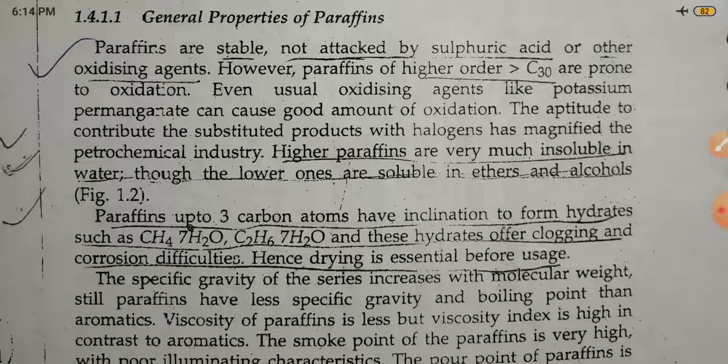Higher paraffins are very much insoluble in water, the lower ones are soluble in ether and alcohols. In this figure 1.2, which we have already seen.